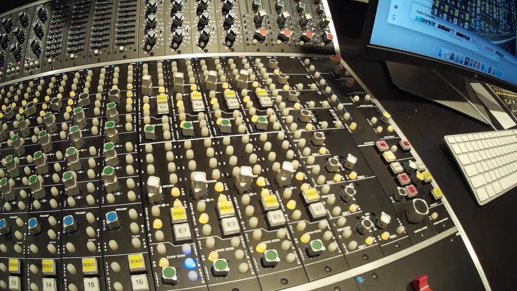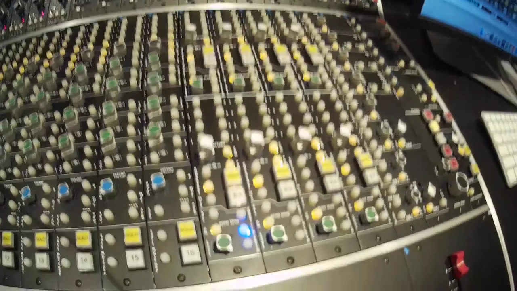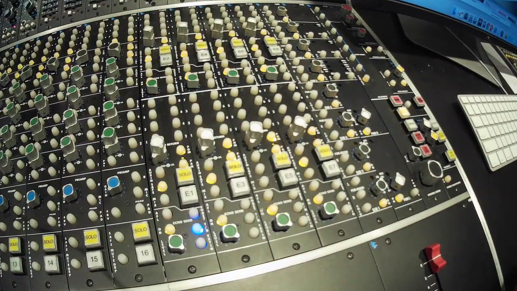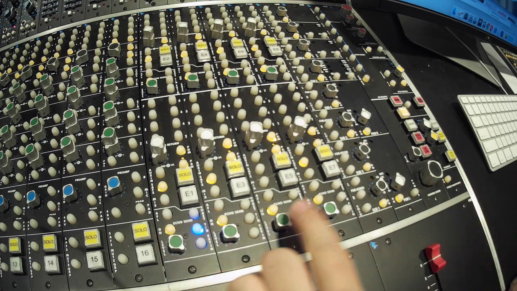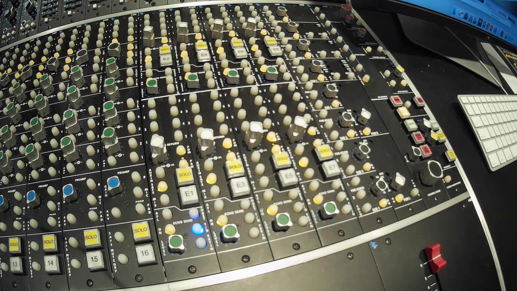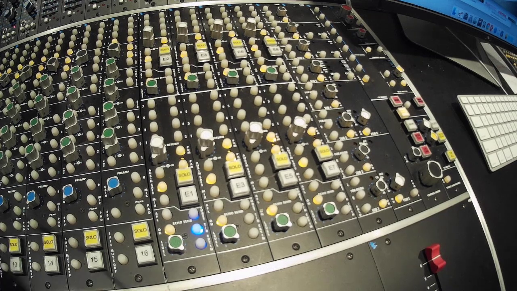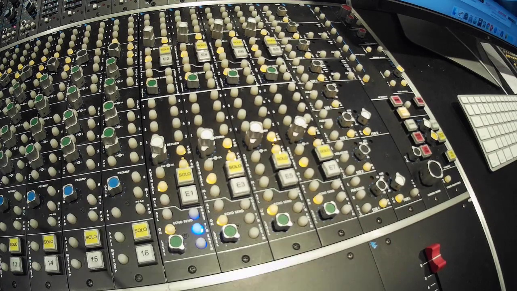For instance, when it comes to our echo sends, there are 8 of them that all of the channels can share. Well, here are the 8 master echo sends. I told you at one point that, let's turn on the reverb here. There's a little bit of reverb on my voice.